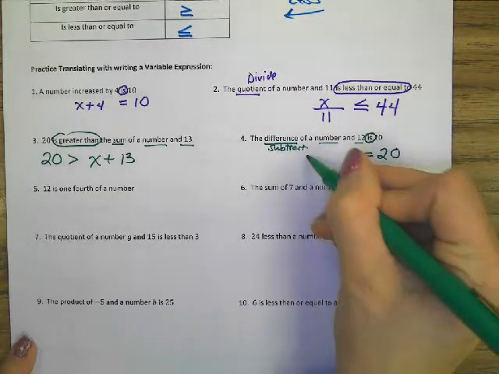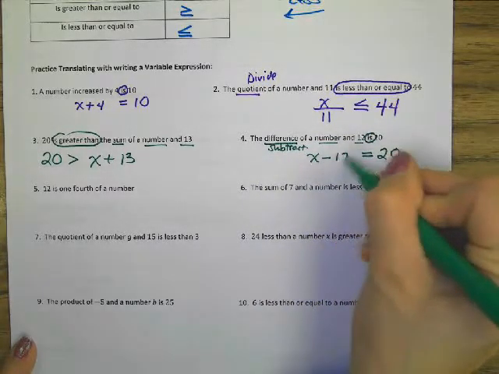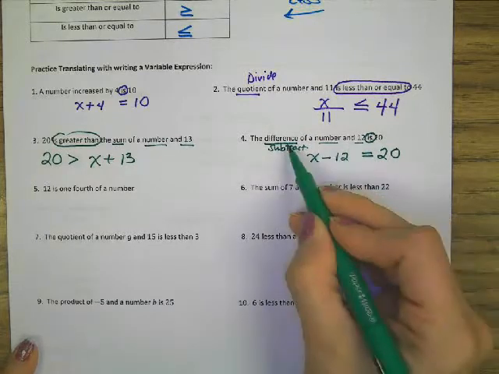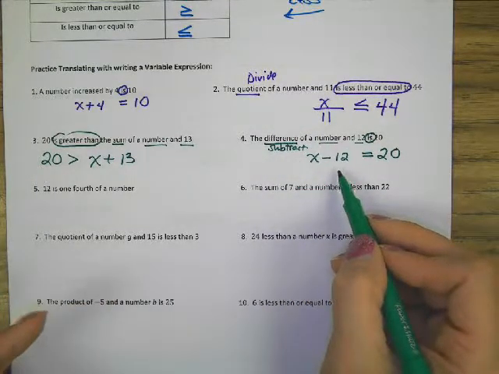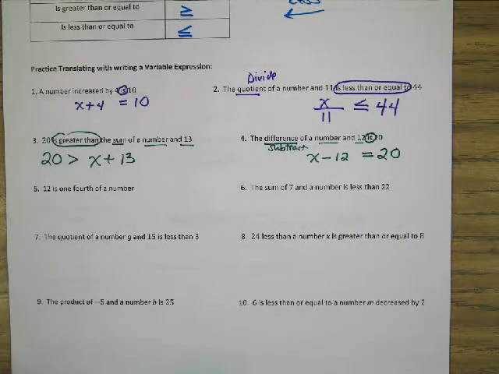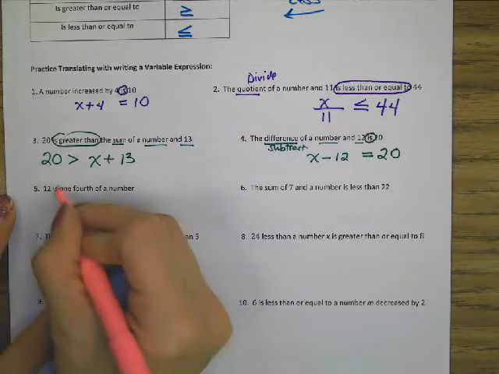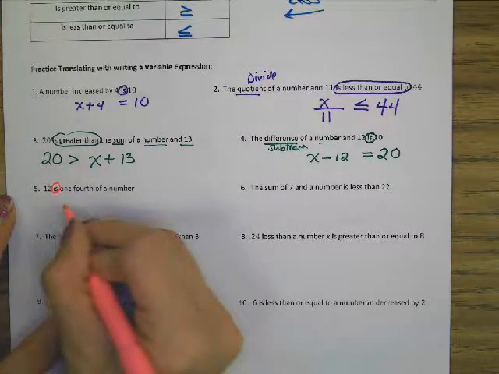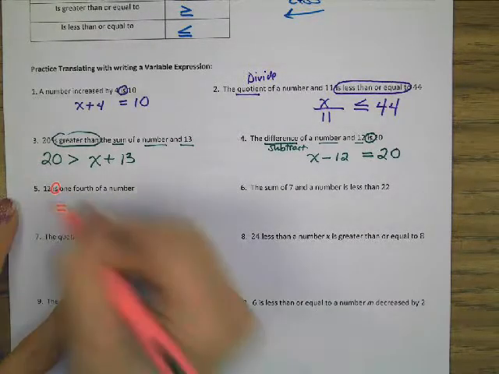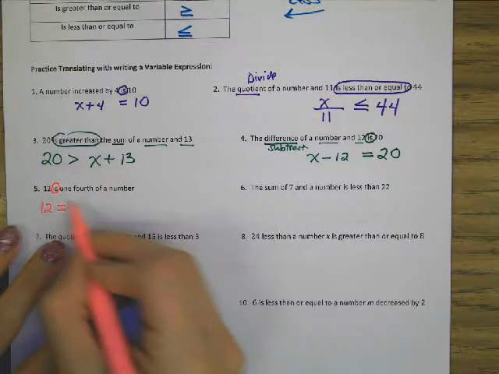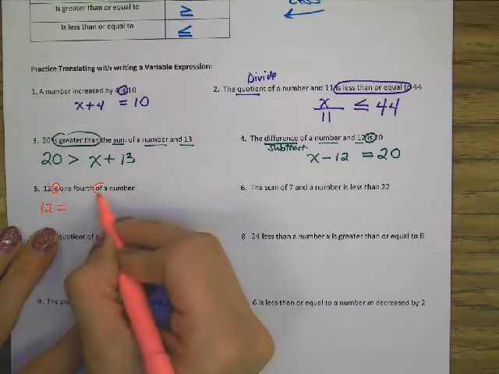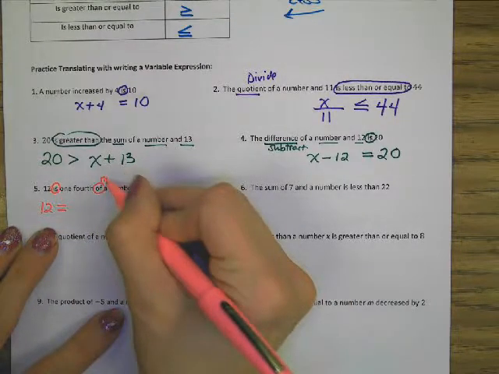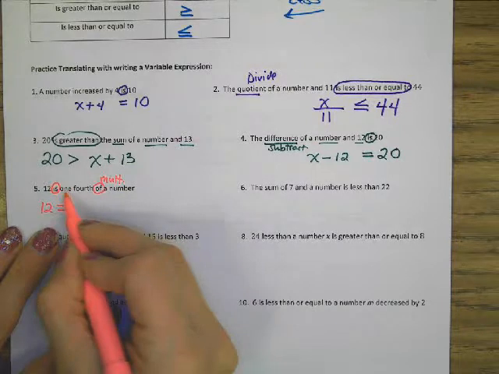Okay, number 5. Look for the word is. Here it is, is. That's just the equal sign. 12 is 1/4 of a number. Of is the operation, and that means multiply. 1/4 of x. There we go. Now we studied solving this. How do you solve a fraction? Reciprocal. Good.